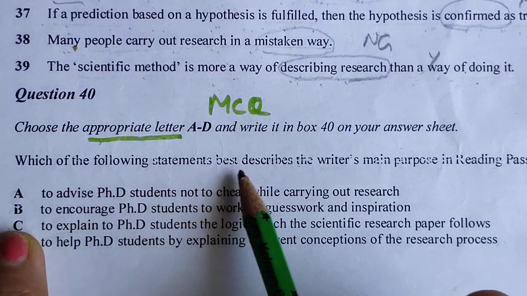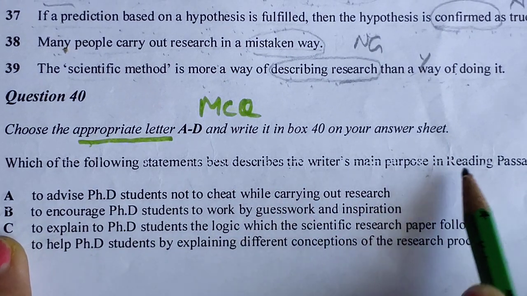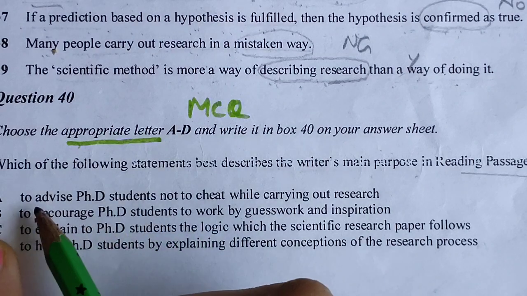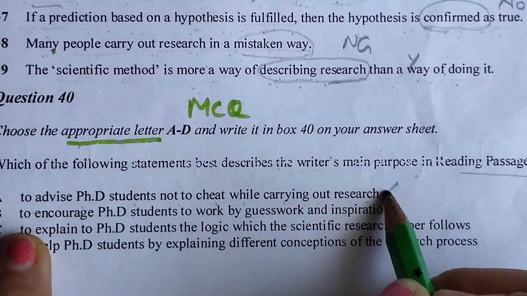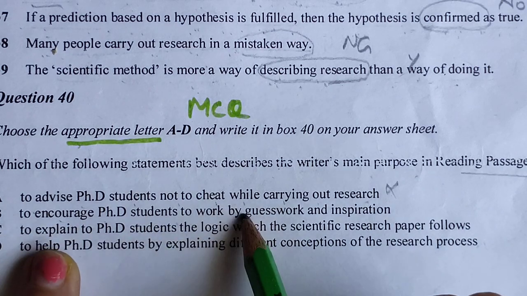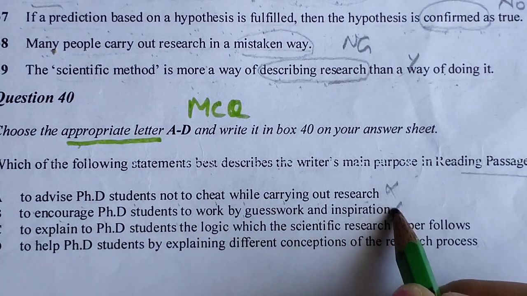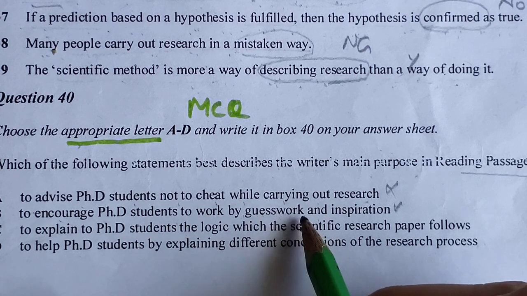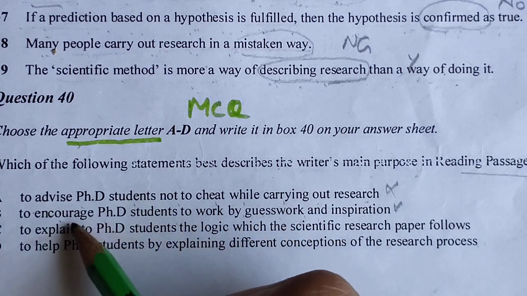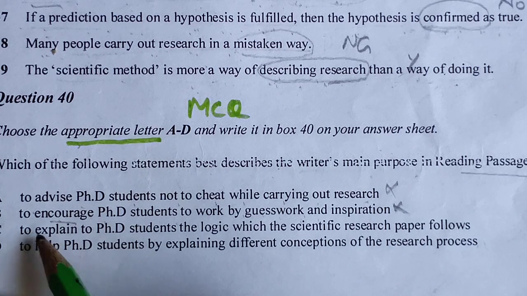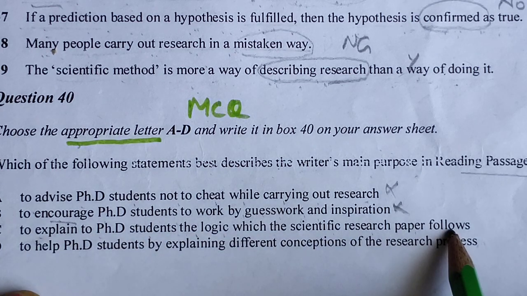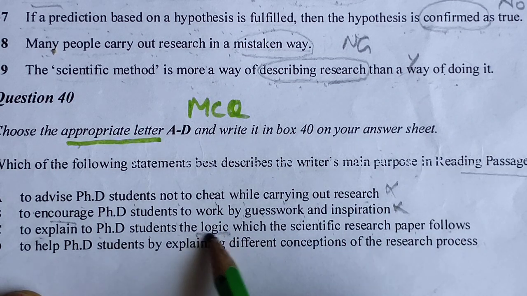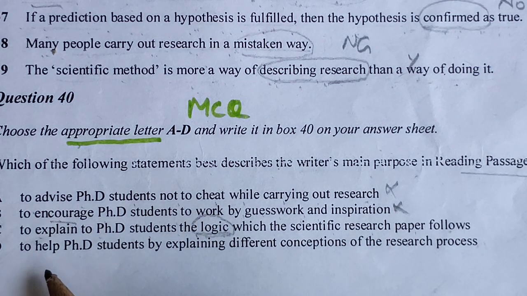Which of the following statements best describes the writer's main purpose in reading passage 3? To advise PhD students not to cheat while carrying out research. This was not given. To encourage PhD students to work by guesswork. No, it wasn't. They were talking about guesswork, but it doesn't mean that he was encouraging everything. To explain to PhD students the logic which the scientific research paper follows. Logic, no, he is not talking about logic.